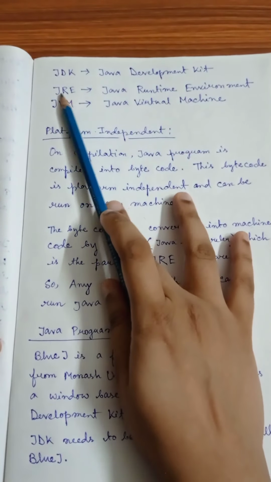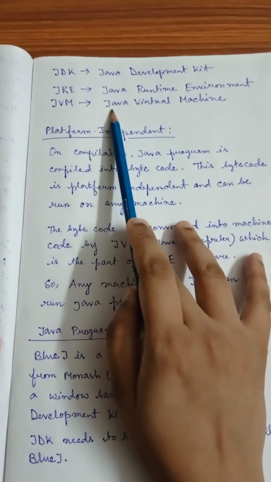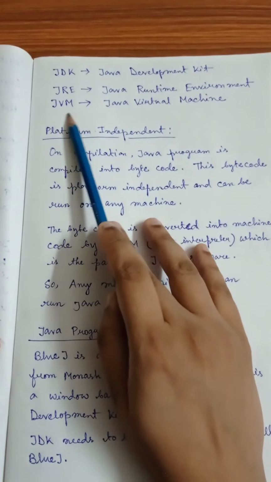Here is the full form of JDK, JRE and JVM. JVM full form is Java Virtual Machine. It is the interpreter.